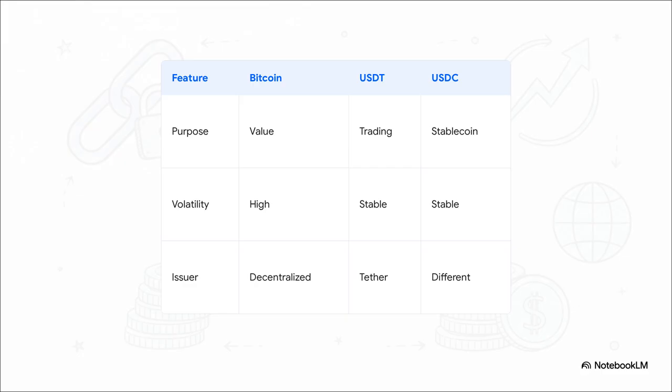Now contrast that with USDT. It's designed purely for trading and stability, with practically zero volatility, but it is totally centralized under the Tether company. And then, for context, you have something like USDC, which is also a stablecoin aiming for that $1 mark, but operating under an entirely different corporate issuer and governance model. So they all live together in the crypto ecosystem, but they have completely different jobs to do.